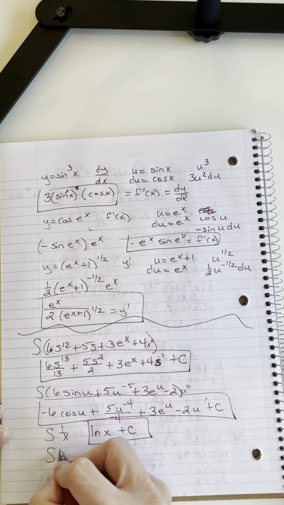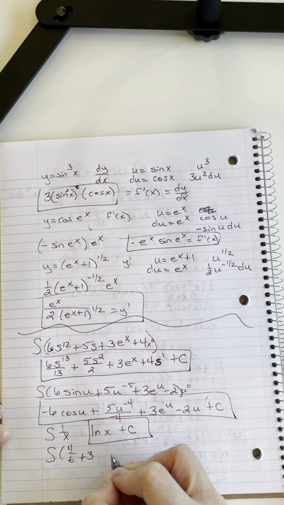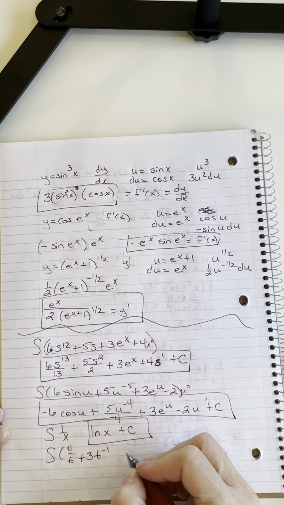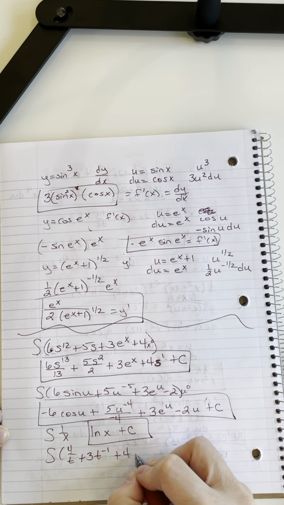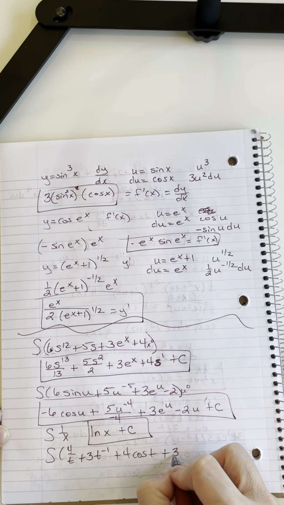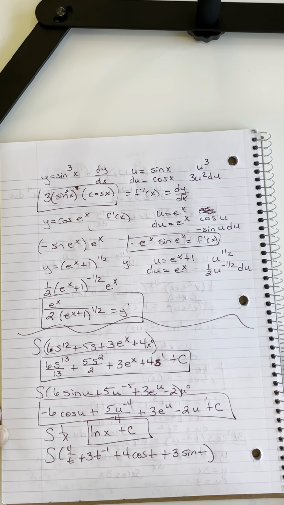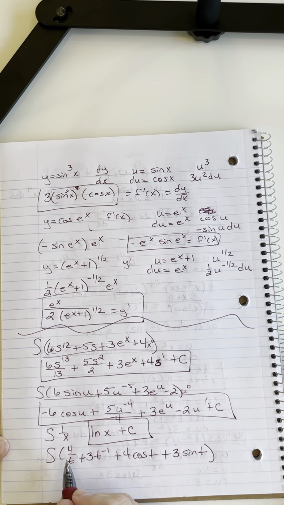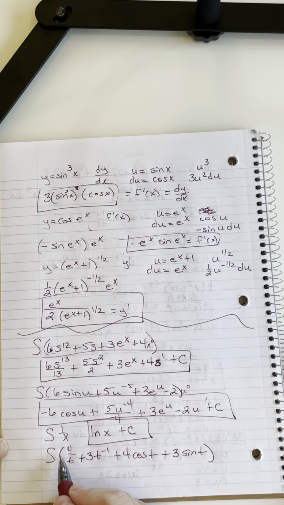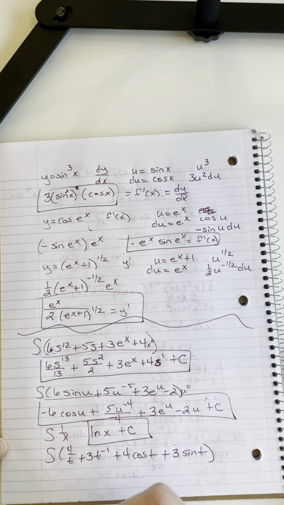Integrate 4 over t plus 3t to the negative 1 plus 4 cosine of t plus 3 sine of t. All right, so this is implying 4 multiplying with 1 over t. So isn't that the same thing that we were just doing here? Yes.